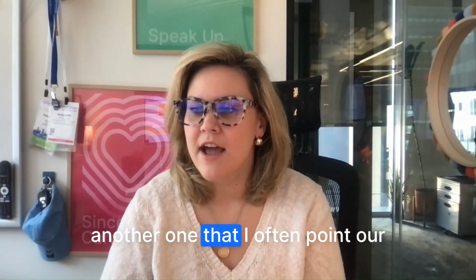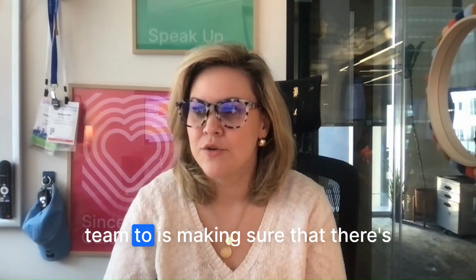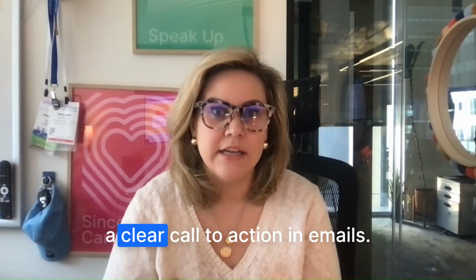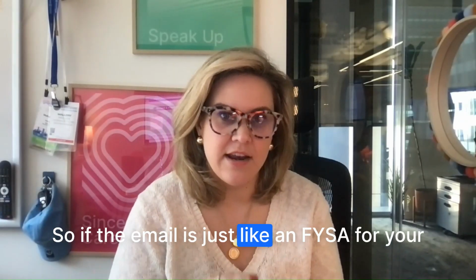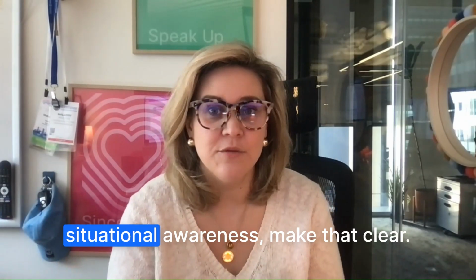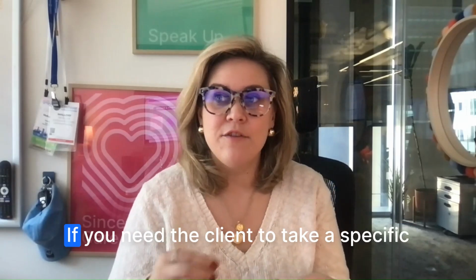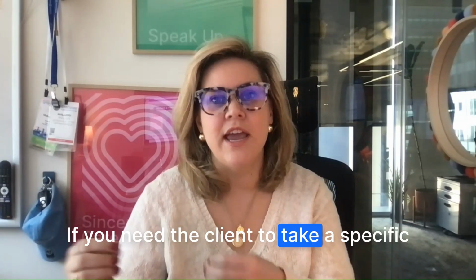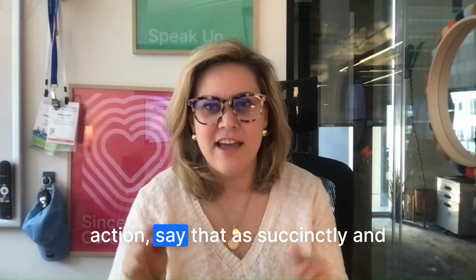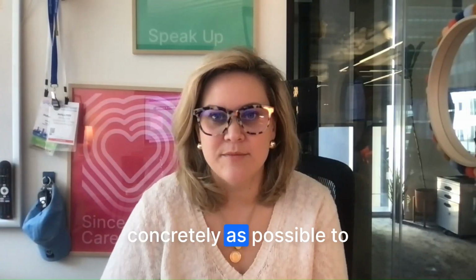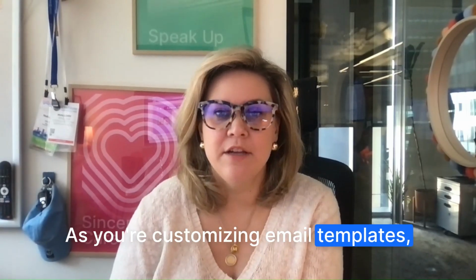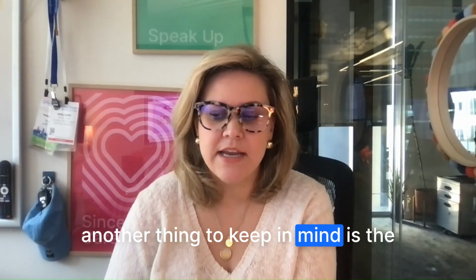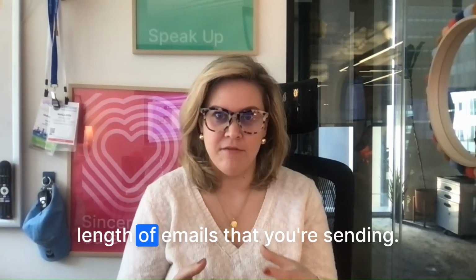Another one that I often point our team to is making sure that there's a clear call to action in emails. So if the email is just an FYSA, for your situational awareness, make that clear. If you need the client to take a specific action, say that as succinctly and concretely as possible to drive the message home.